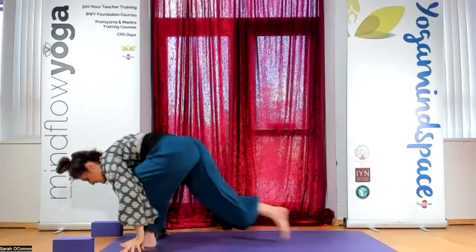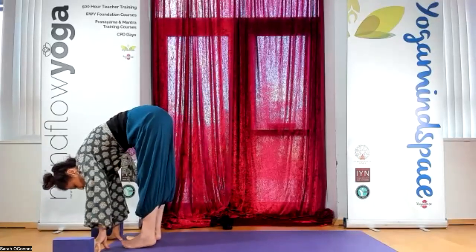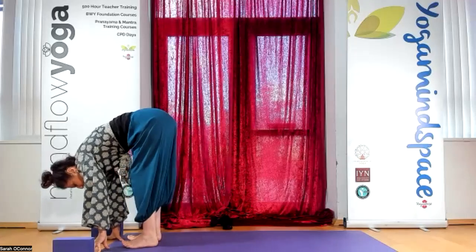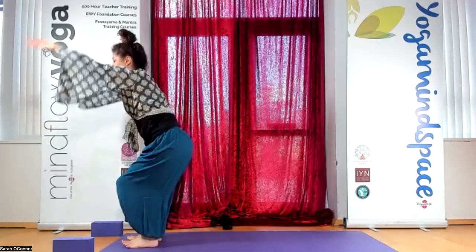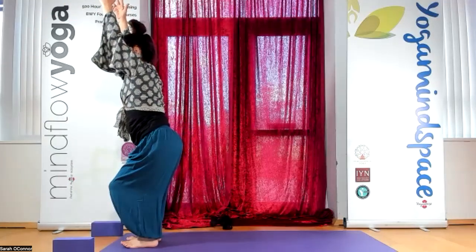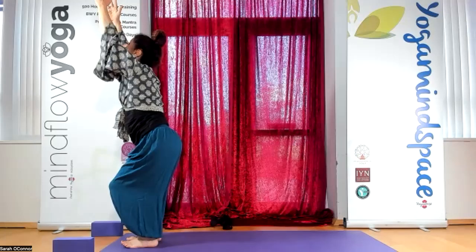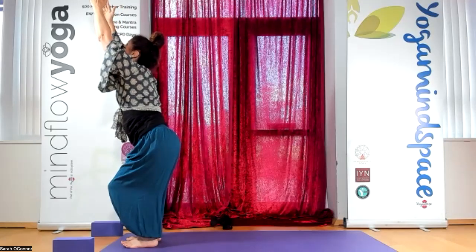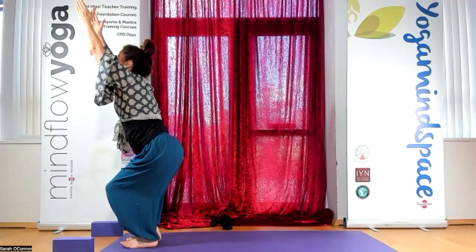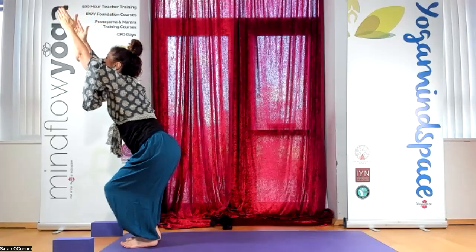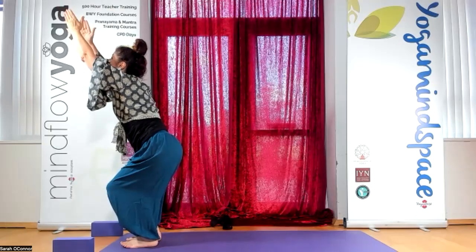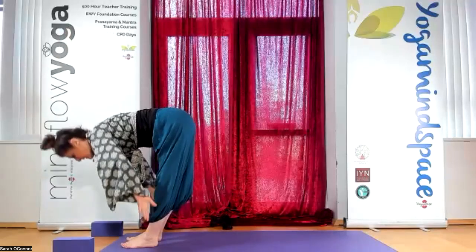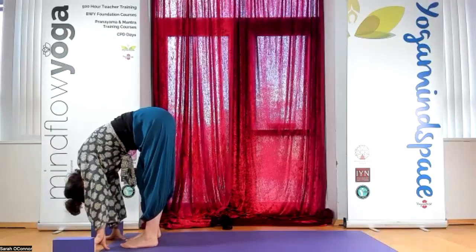Good, exhale, step forwards, activate the soles of the feet, Pada Bandha. Find the plantar arch, feel the back of the knees, come up, Utkatasana. Go a bit lower. Keep the feet active. Good, exhale. Relax the head.